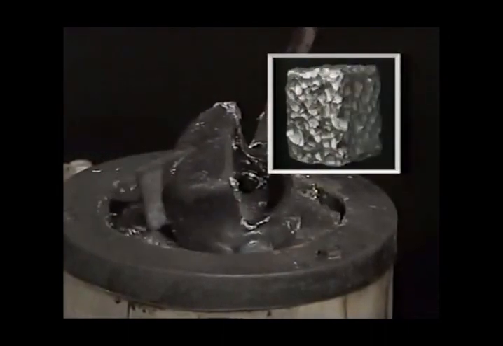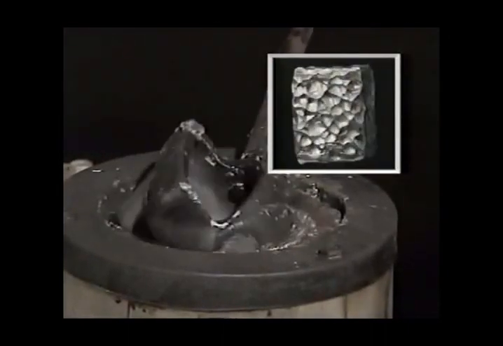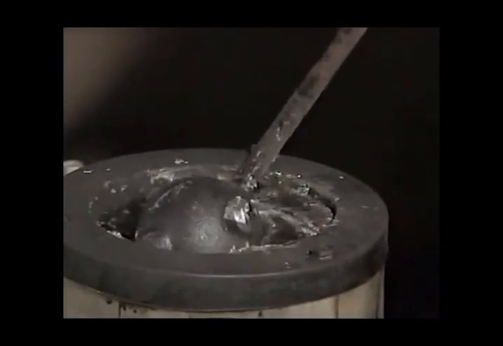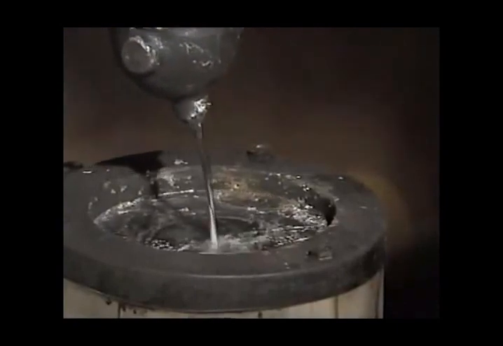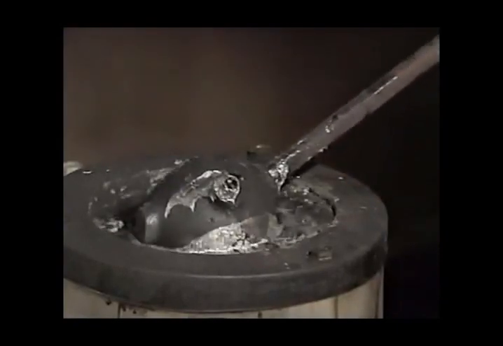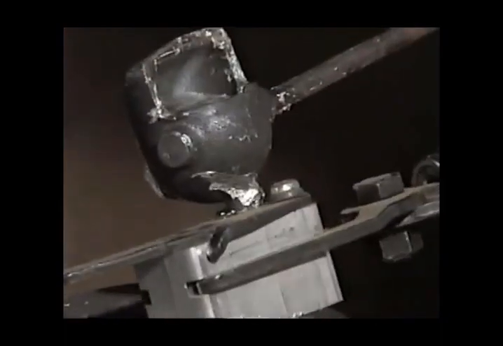Pure lead has a beautiful silver appearance, but it tarnishes quickly when it is exposed to air. Lead's low melting point of just over 600 degrees Fahrenheit makes it an easy metal to work with. The lead here is heated and poured into a 2-chamber metal mold, where it soon cools and solidifies into the shape of the mold.